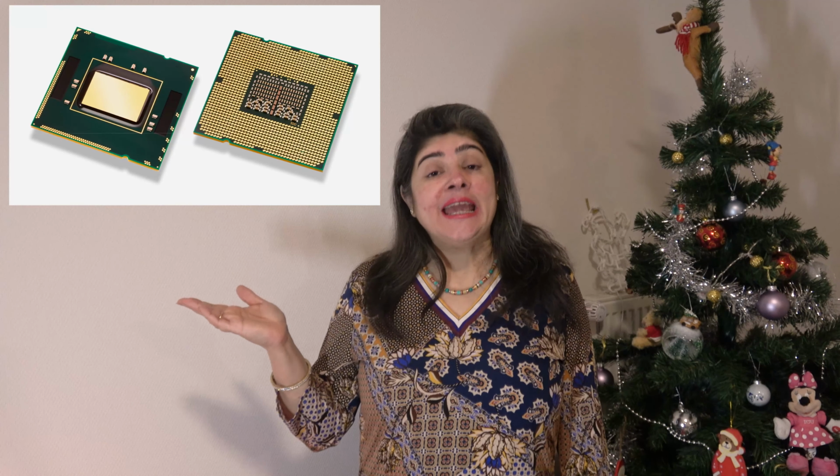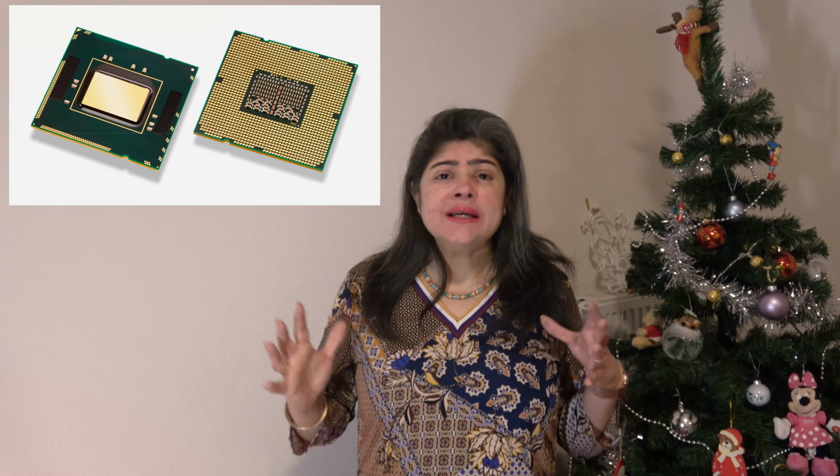Let's look at the internal structure of a CPU. It is basically made up of billions of transistors packed in a single processor. The transistor is made of silicon, which is a semiconductor.